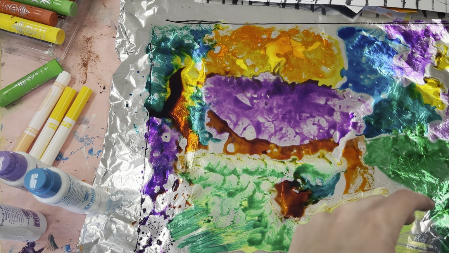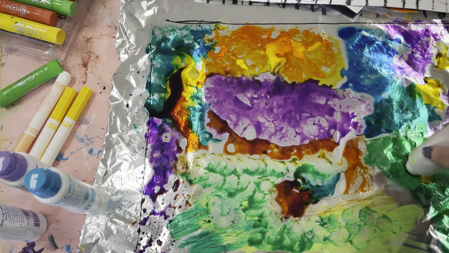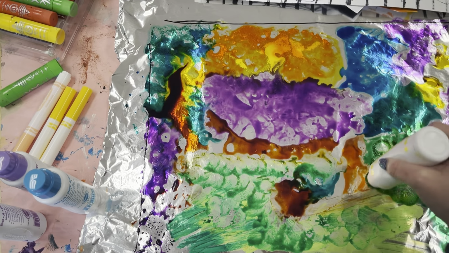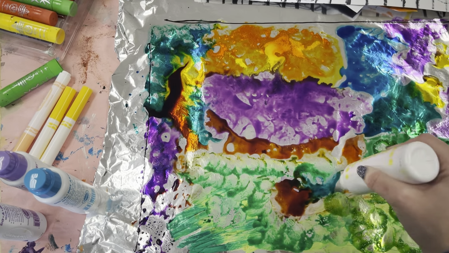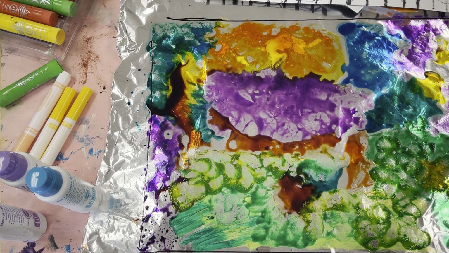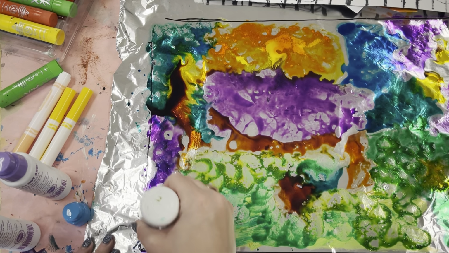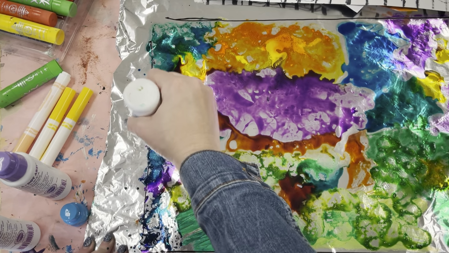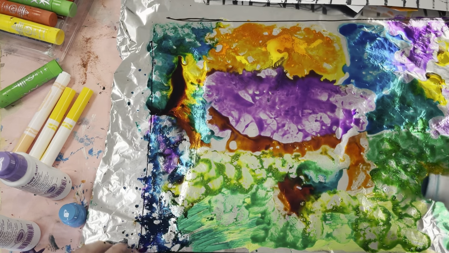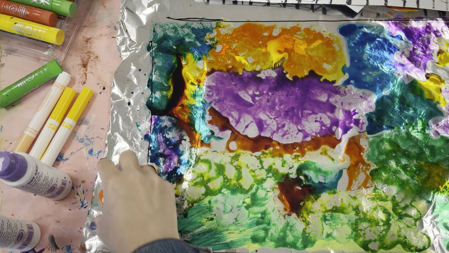Okay. You can also mix your colors. Yellow green is a tertiary color. When I mix a primary color with a secondary color, that makes a tertiary color. Some more blue here. Some more orange.